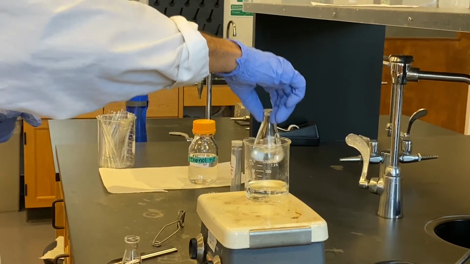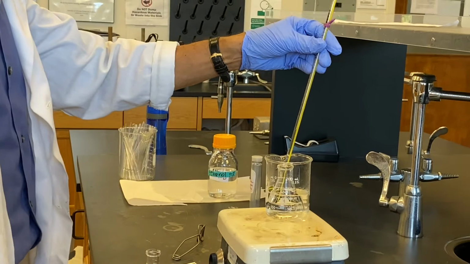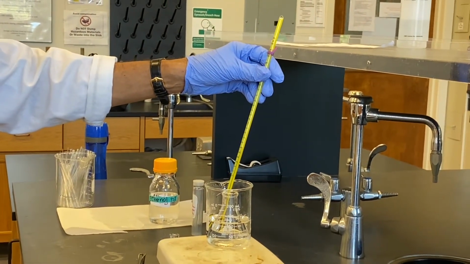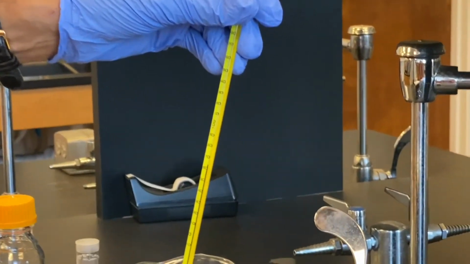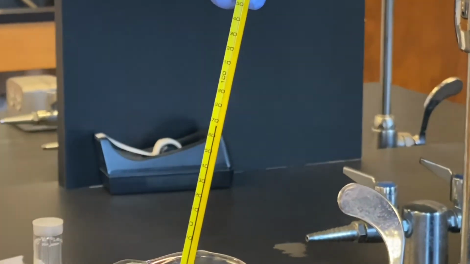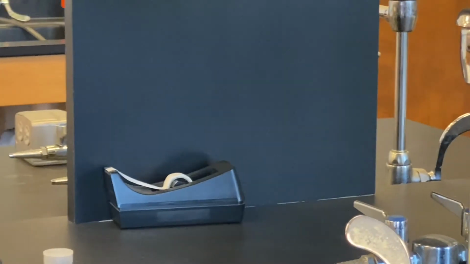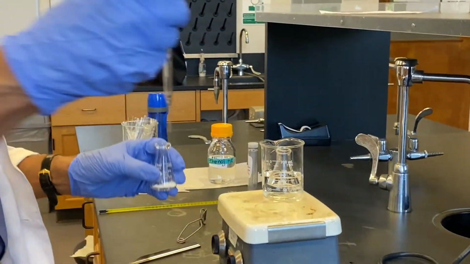So this is now already, let us see the temperature here. Yeah, it's already kind of hot. 70, yes, it's already 75, okay? So I'm going to transfer this using a 1 ml Pasteur pipette.